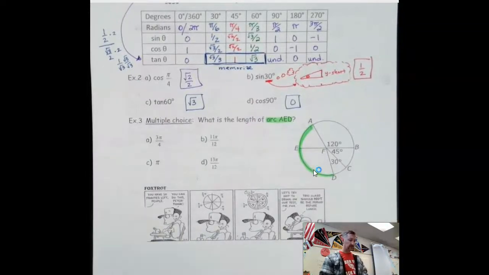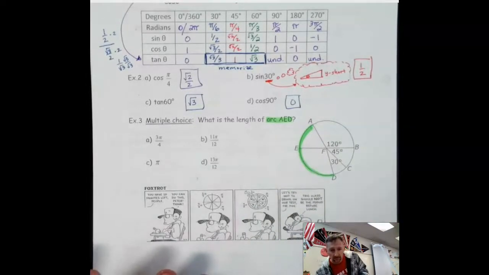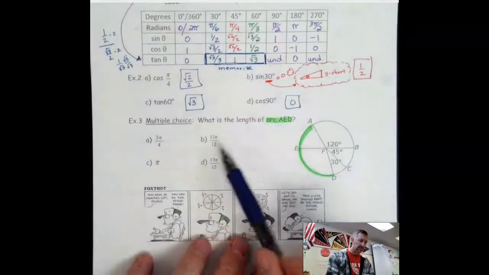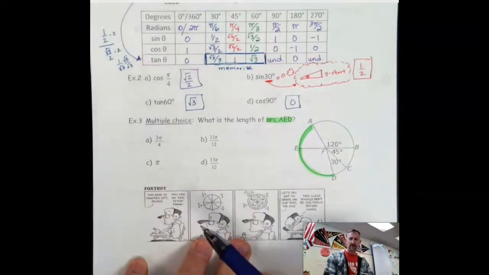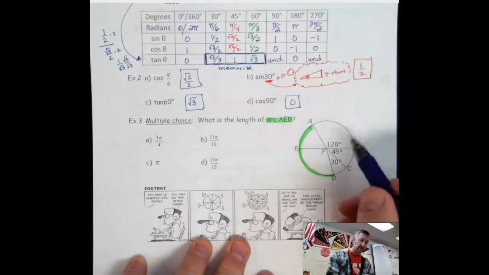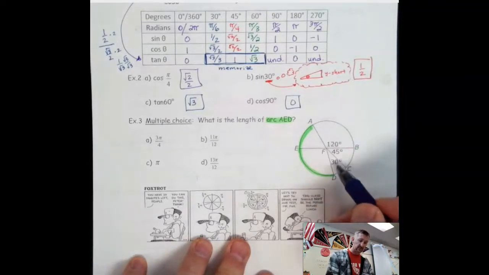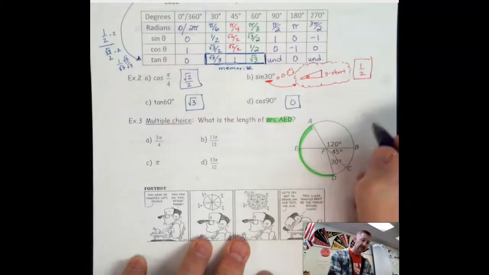Okay, last question, multiple choice. What is the length of arc AED? Arc AED. So we can see that these answers are all in radians and the picture's in degrees, so all we need to do is kind of do that conversion. But we need to know what this one is, so we can see they gave us these three, so we're going to add these together, and we could do that pretty easily. This is 75, that's 195.